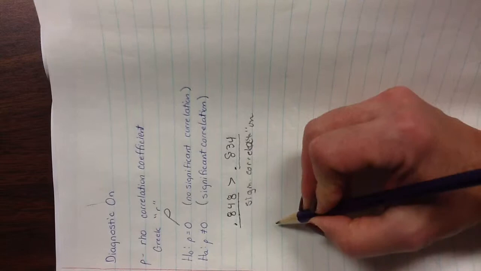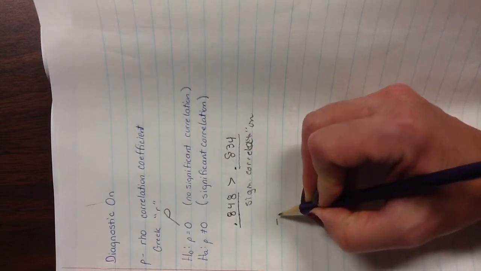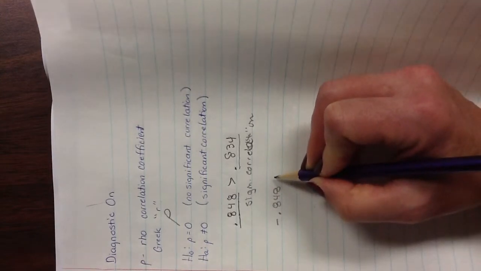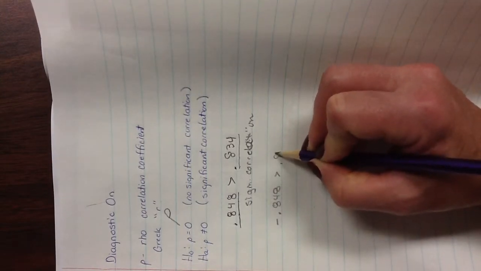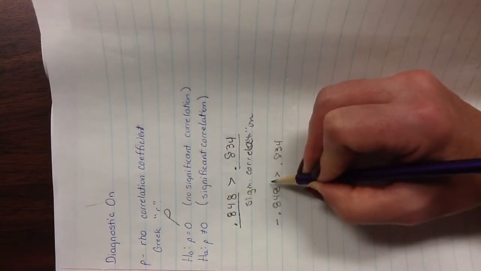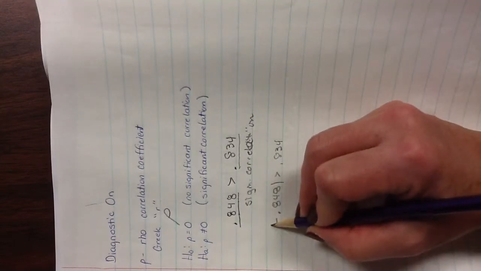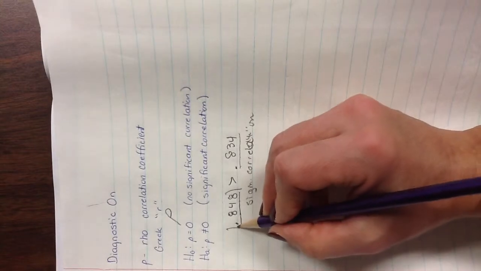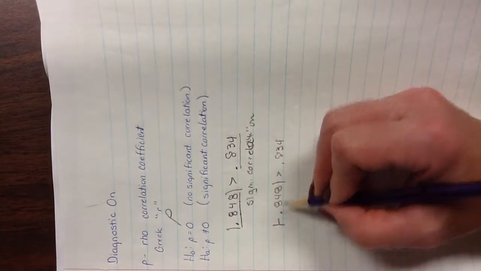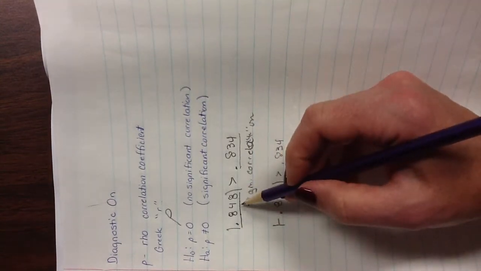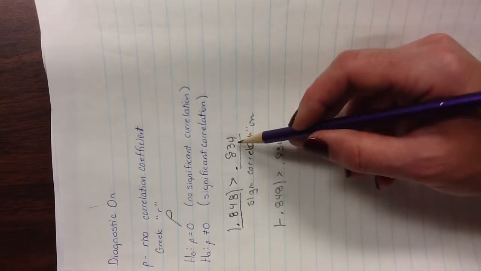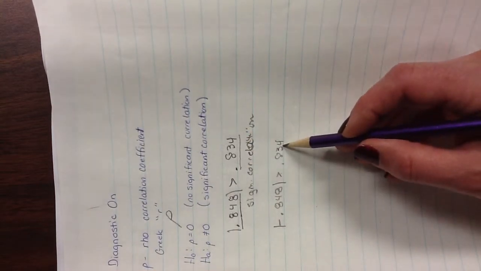So if I would have ended up with an R value of negative 0.848, what you're looking at is the absolute value of this. So you would have to take the positive value regardless. So no matter if it's positive or negative, as long as the absolute value of it is greater than the value in the table, there is a significant correlation.